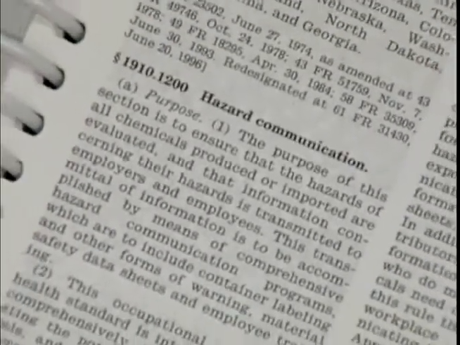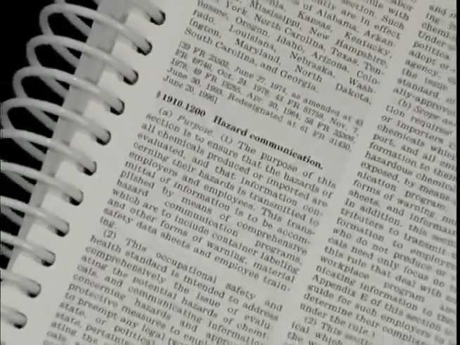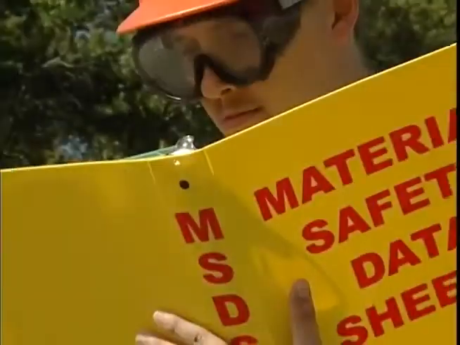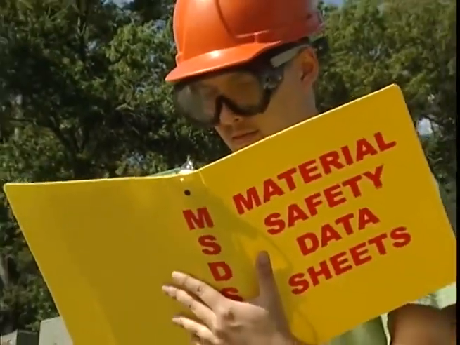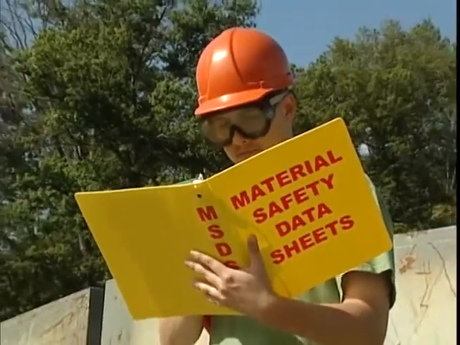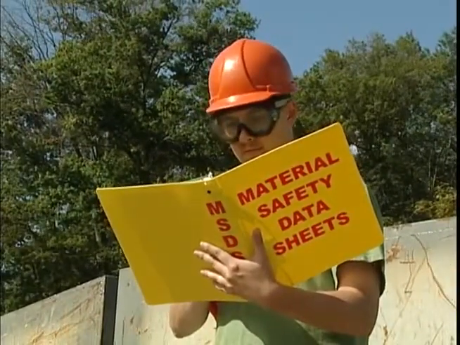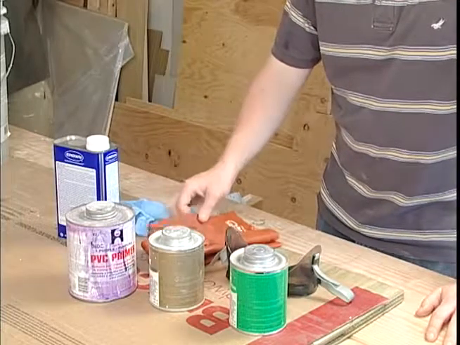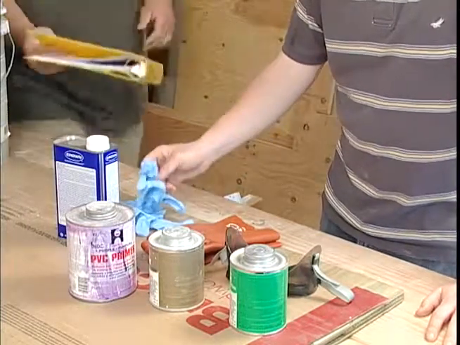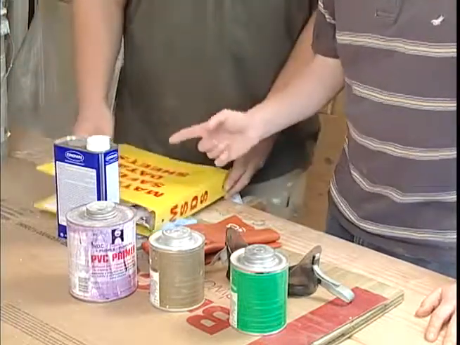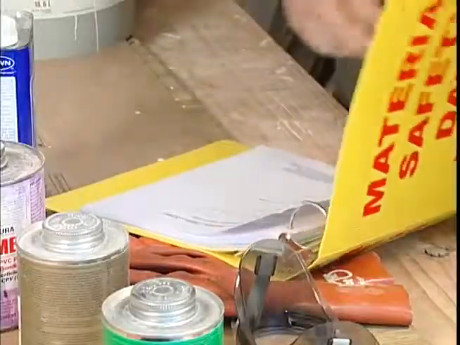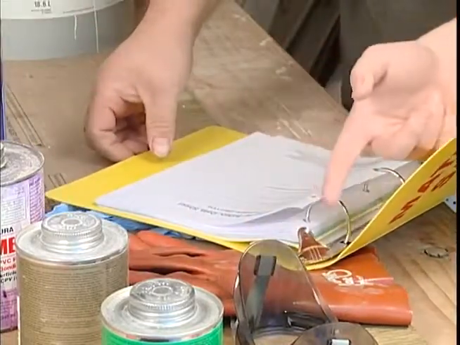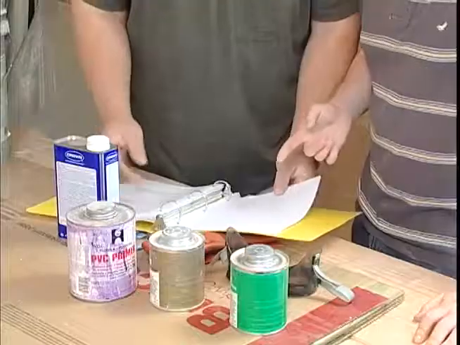MSDSs came about as part of OSHA's Hazard Communication Standard. This Right to Know regulation required chemical manufacturers and importers to give their customers MSDSs for any potentially hazardous products that they supplied. But although certain types of information had to be included, OSHA did not require a standard format for material safety data sheets. As a result, MSDSs ended up in a variety of forms, with data arranged in different ways.